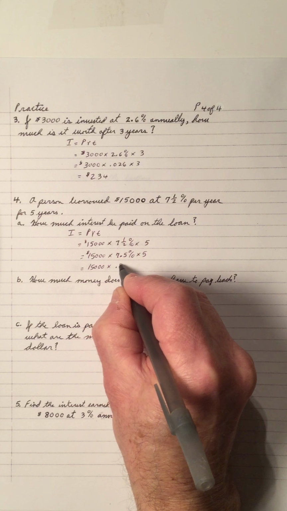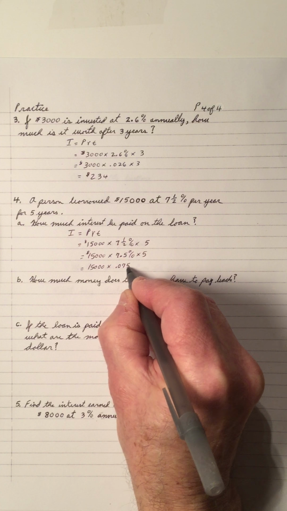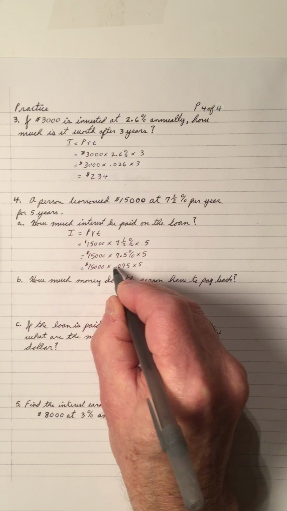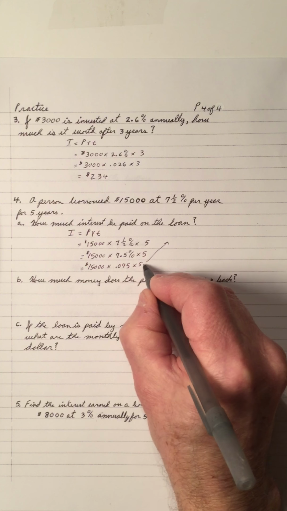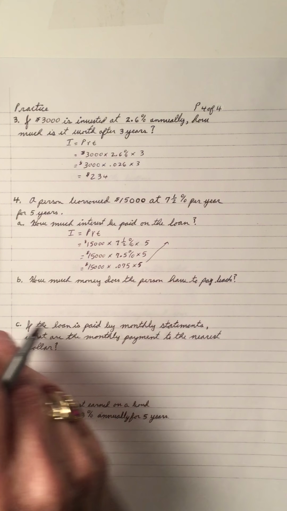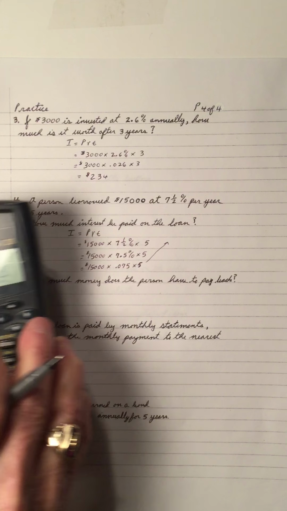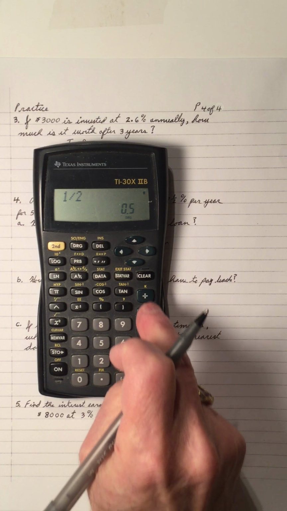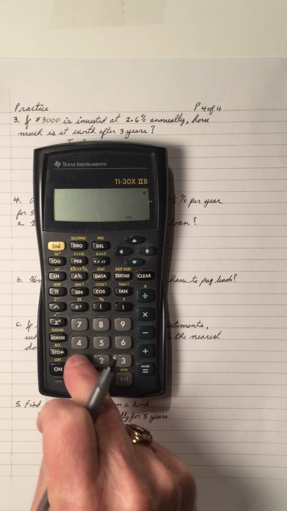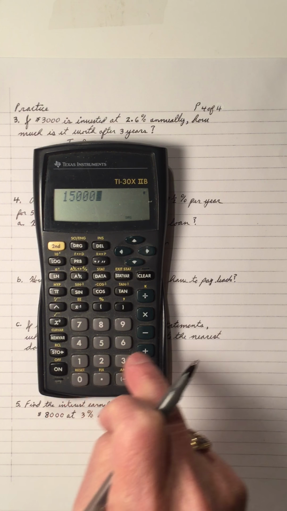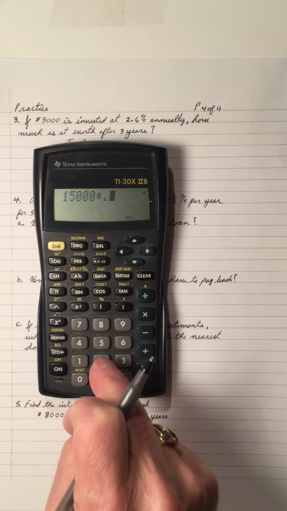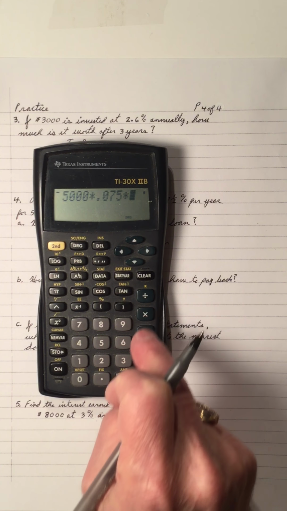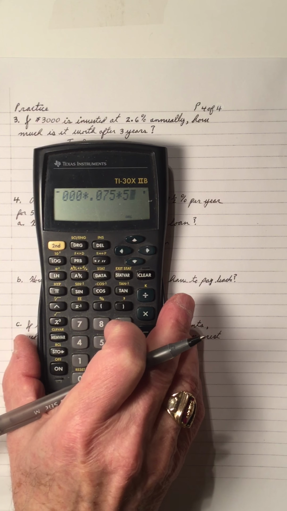7.5% is decimal 0.075 times 5. So I got 0.375. I could put a 0 in front of here, but not necessary. So that's a 5. Now I multiply 15,000 times decimal 0.075 times 5. Let's see what that gives us. 15,000 times decimal 0.075 times 5. Let's see if I'm right.